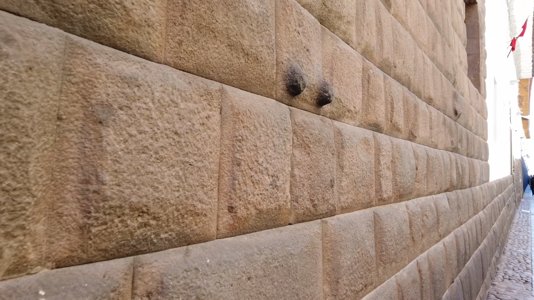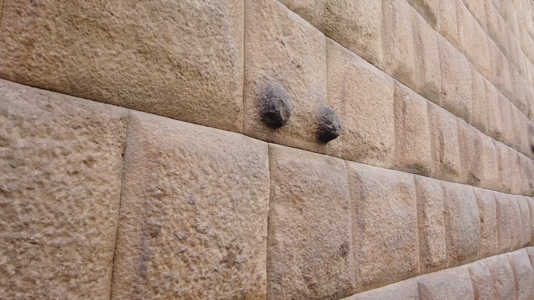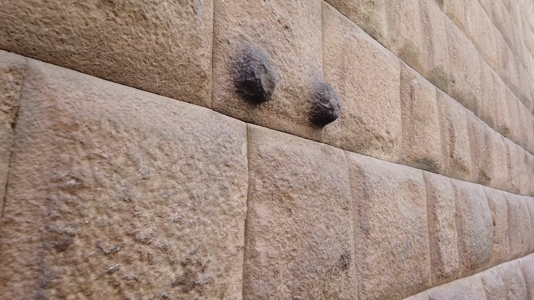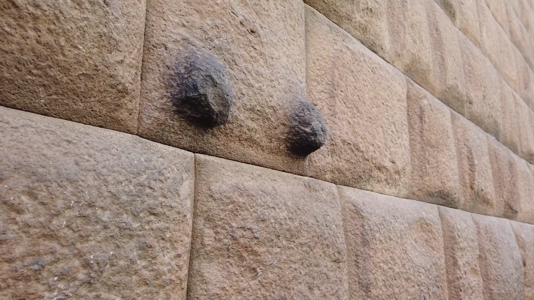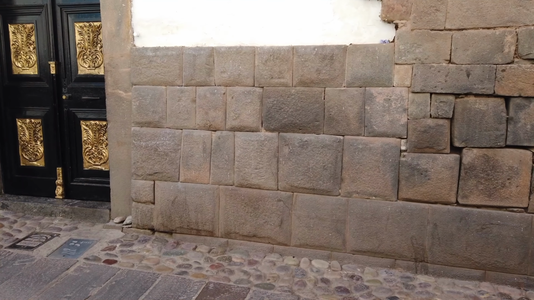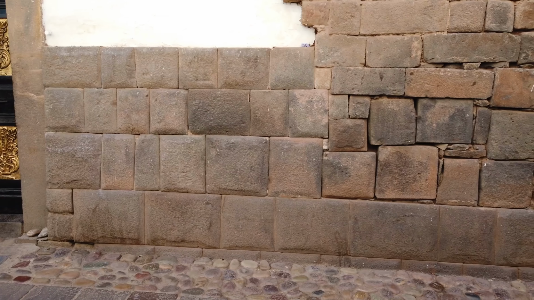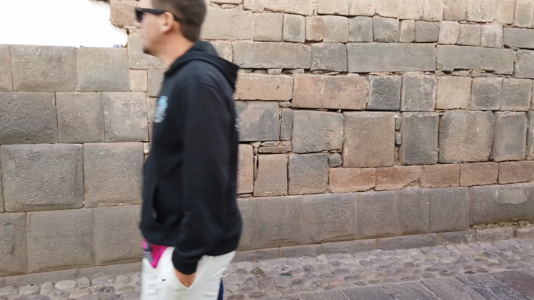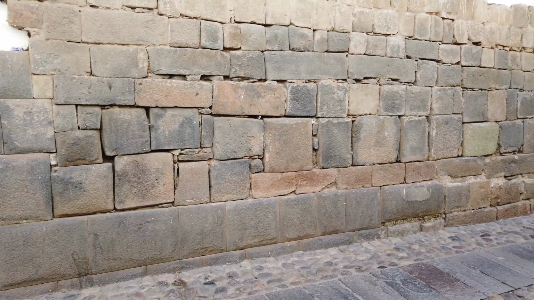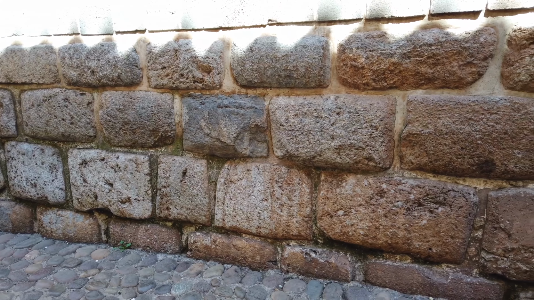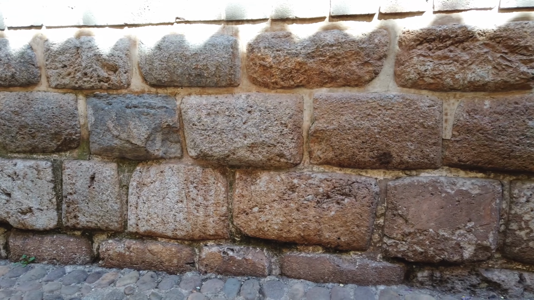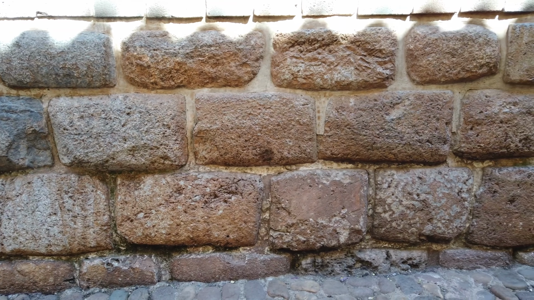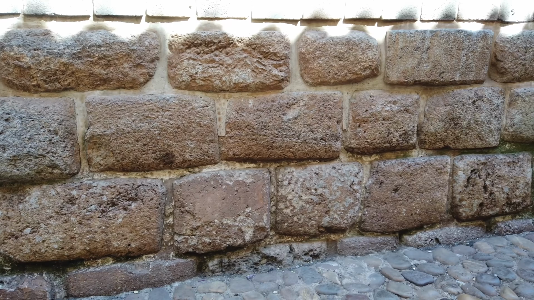Now why they're of a different shade, maybe it's because of people handling them over the course of centuries or thousands of years, or possibly some other explanation. Here you have where the Inca reconstructed part of a megalithic stone wall, and here you have Spanish colonial, because the Spanish brought the knowledge of concrete with them from Europe.